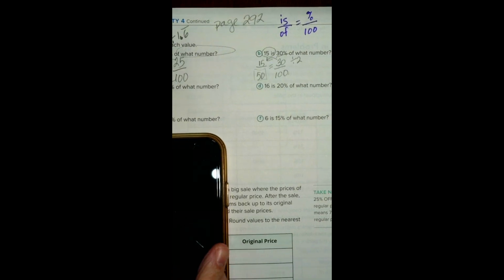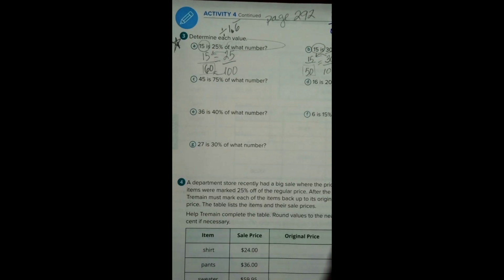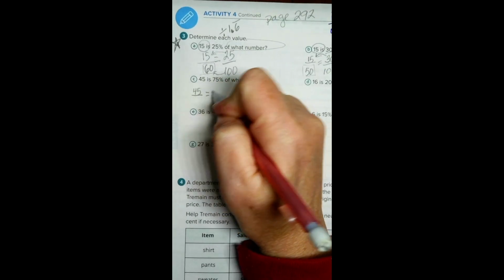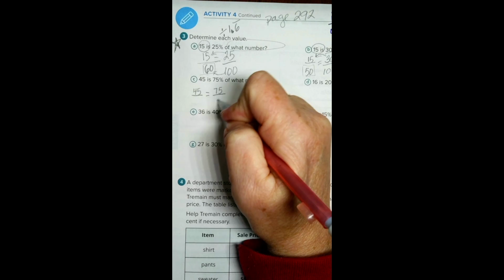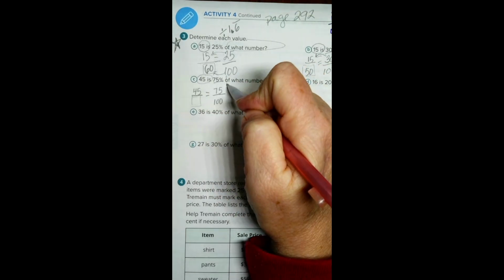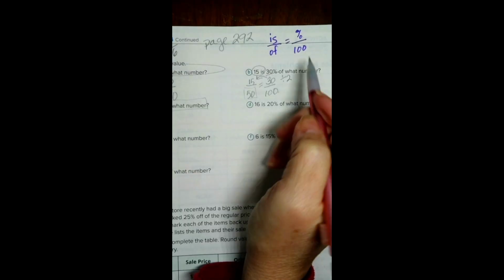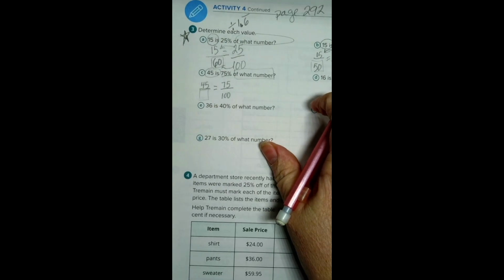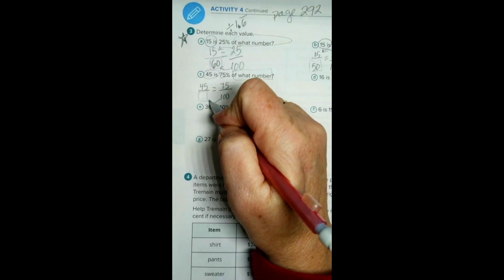Okay, letter C. 45 is 75% of what number? So 45 is in our is, 75% over the 100 of what number? 45 is 75%. The of what number is the part we don't know. And again, we're always setting it up with the is in the numerator over the of equals the percent over 100. So how do we go? We need to go this way.